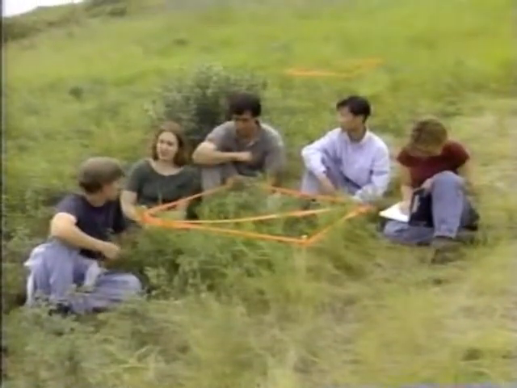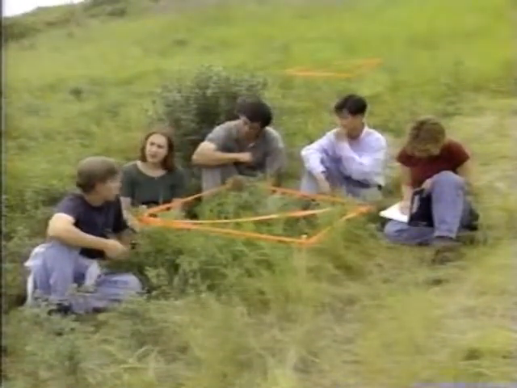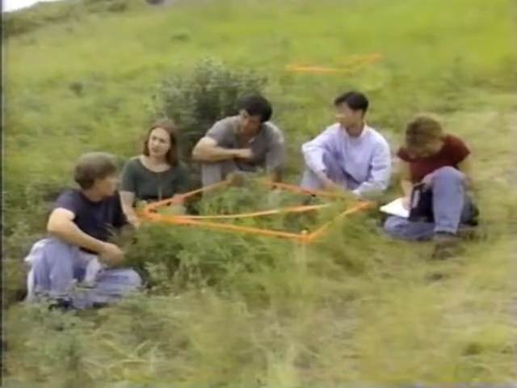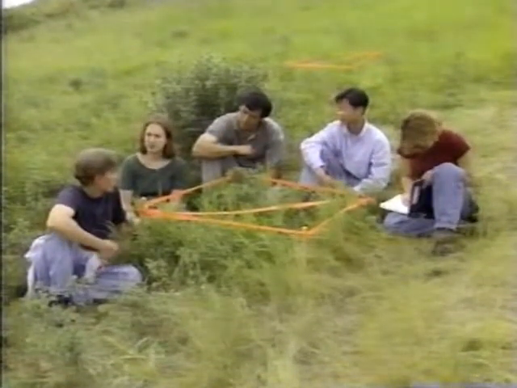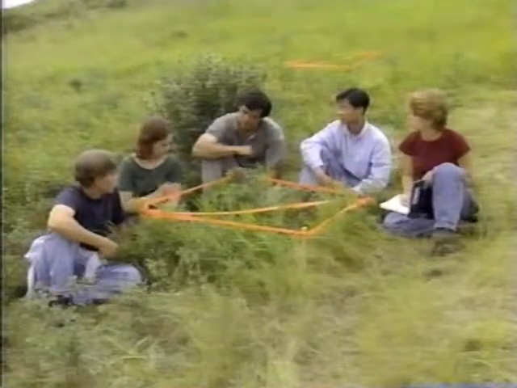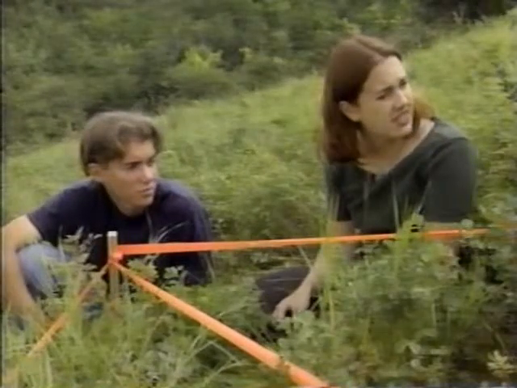I think we've collected all the data we need. If ecology is the study of living things and how they get along with their environment, then how come we're collecting all this data on light and temperature? Well, living things are affected by, and in turn affect, the abiotic and biotic factors found in their environments. You mean that the non-living things affect the living things? That's right. And living things affect non-living things.